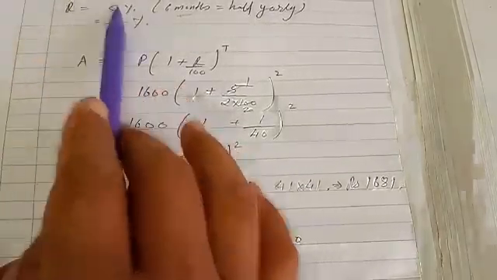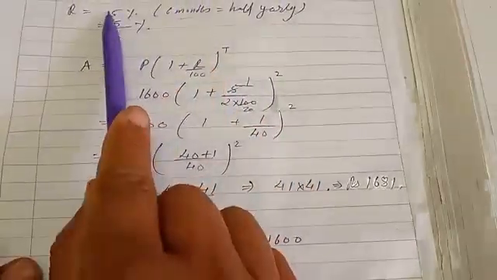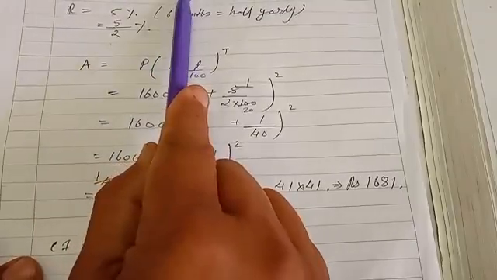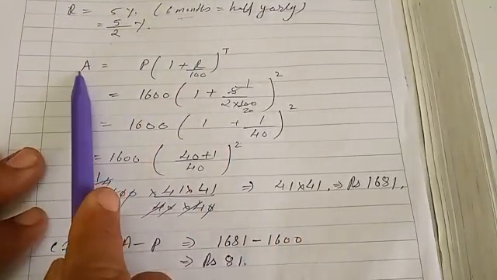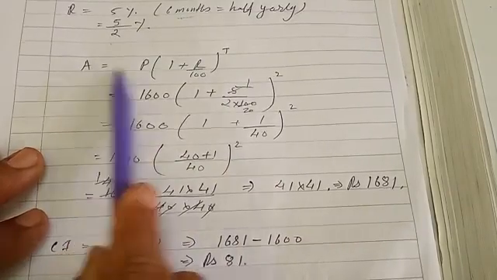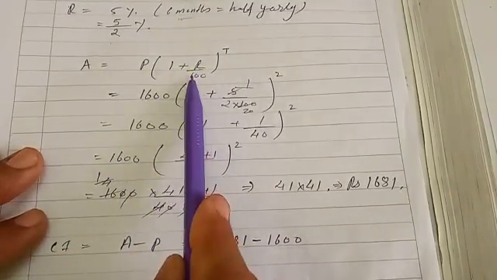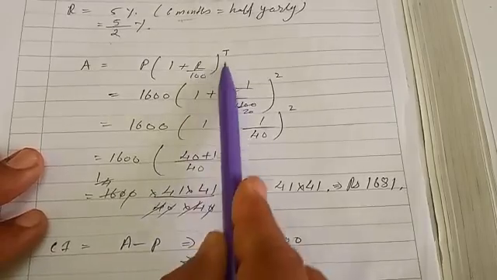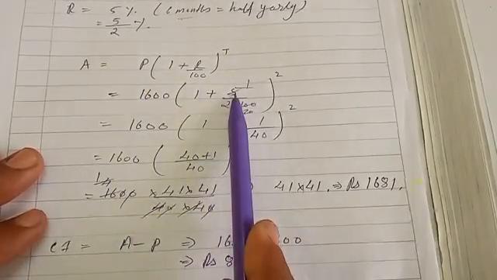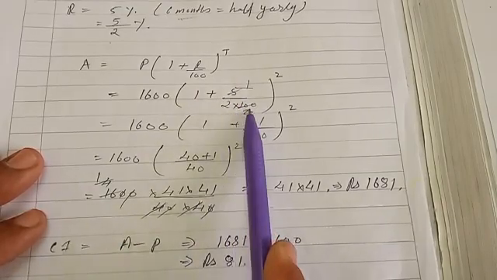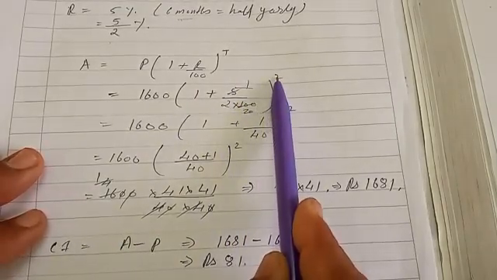See, rate and time: if it is half yearly, in time we have to multiply by 2, and the rate we have to divide by 2. The formula of amount we have seen in chapter 1: principal bracket start 1 plus r upon 100 whole power time. Principal is given 1600, 1 plus r is 5 upon 2 into 100 whole power 2, that is the time.